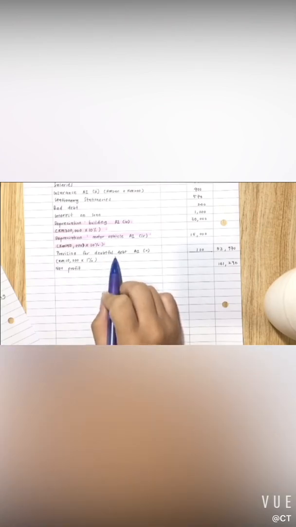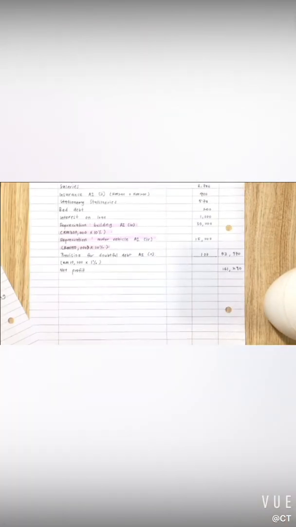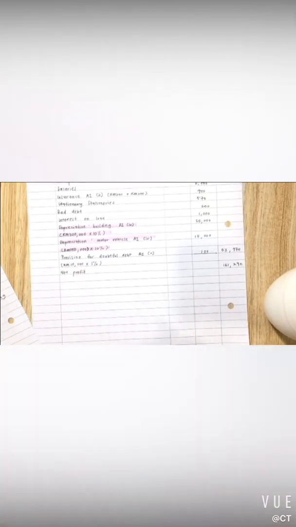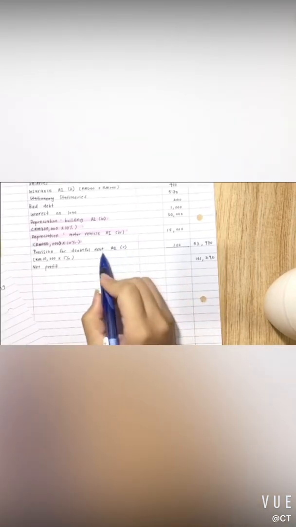Next we have provision for doubtful debt, which comes from our trial balance table, but since there is additional information about this, which is provision for doubtful debt 1% on account receivable balance, we have to times the 1%. So 10,000 times 1%, then we got 100. The reason doubtful debt is under expenses is that doubtful debt is an account receivable that is probably going to go unpaid and might become a bad debt at some point in the future. So what is a bad debt? Bad debt means a debt that cannot be recovered. So that's why it's under expenses.